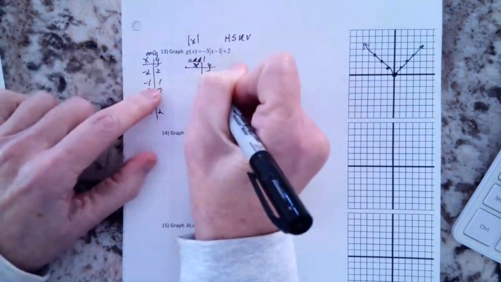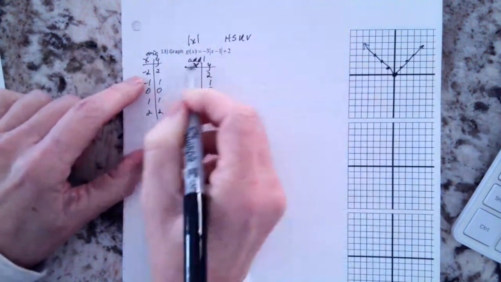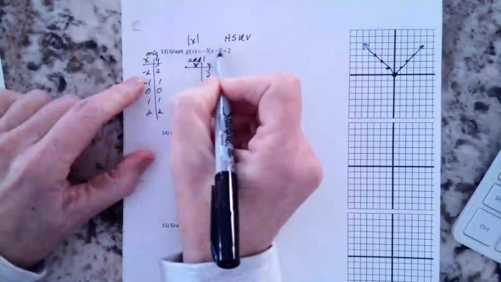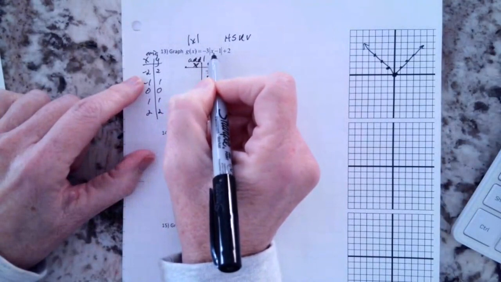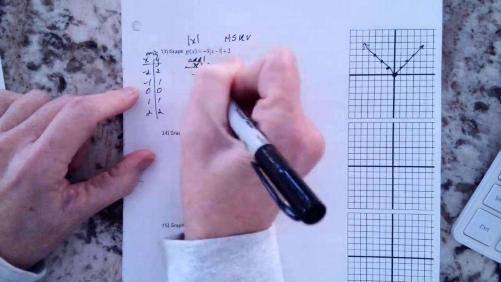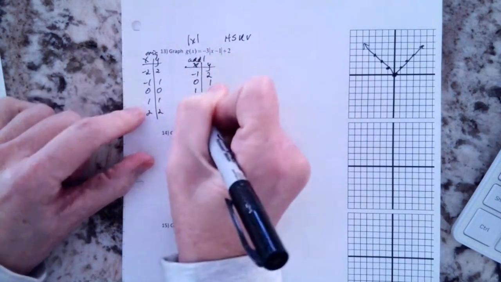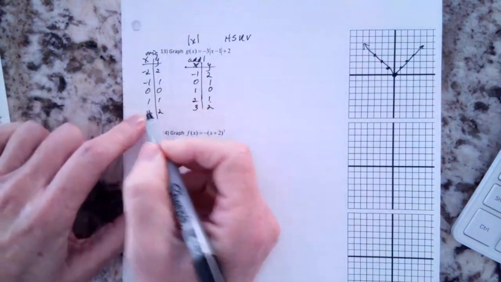The y's will stay the same. The x's, we're going to add 1 to each one. That's this plus 1 in here. That's a liar, always on the x shift, on the horizontal shift. So let's add 1 each time. We're going to get negative 1, 0, 1, 2, and 3, adding 1 to each of these x's.